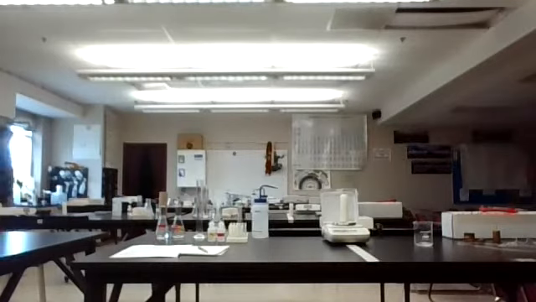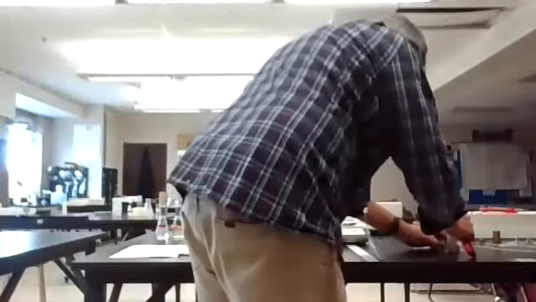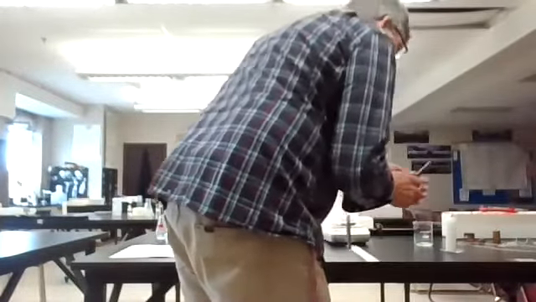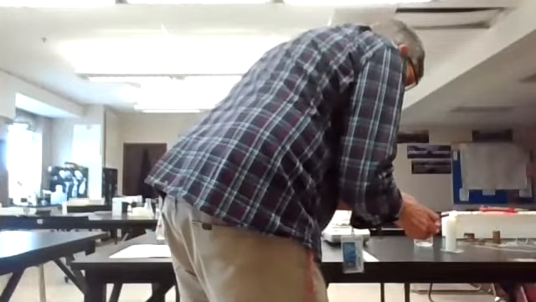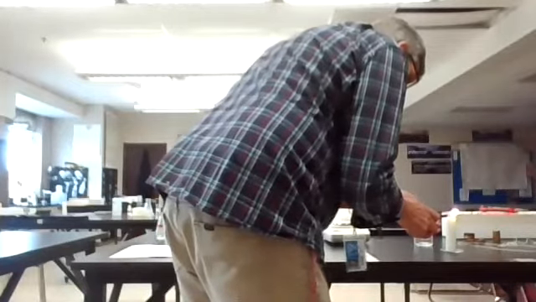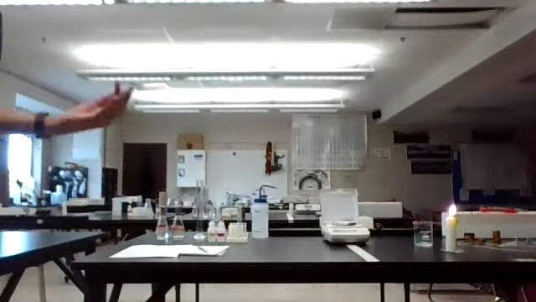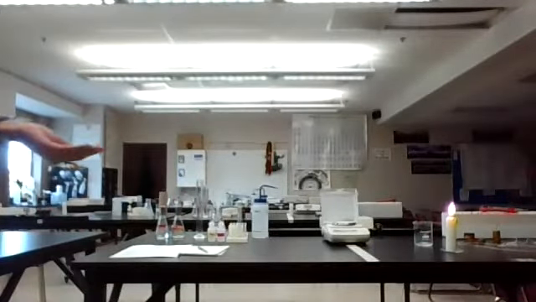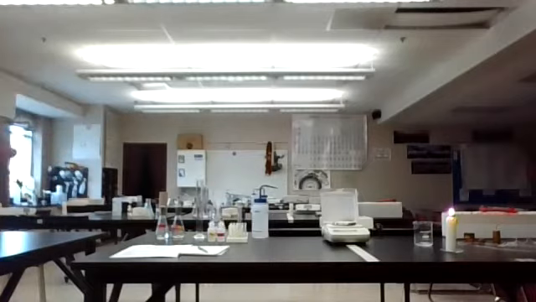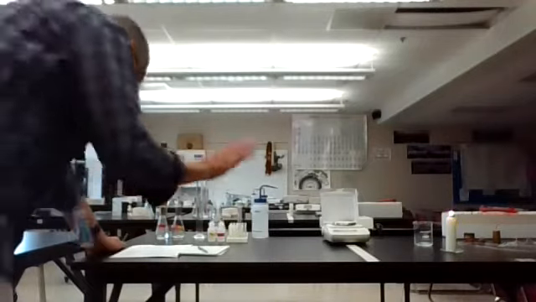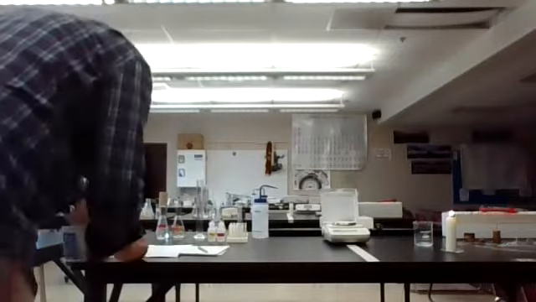And we're going to go ahead and light the candle. So I'm going to take the candle off the balance and light it up and let it burn for 5 minutes. What we're trying to establish is what's the difference between a chemical change or a chemical property and a physical change or a physical property. Okay, so there's the candle. It has to go for 5 minutes.